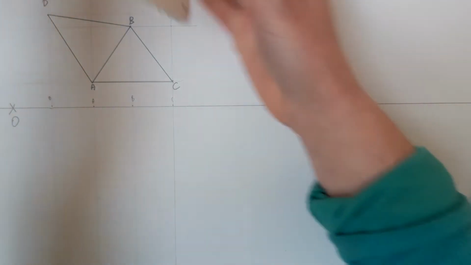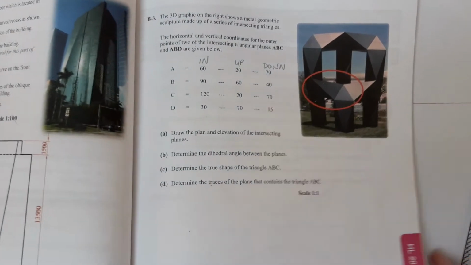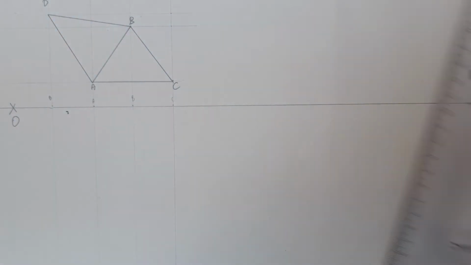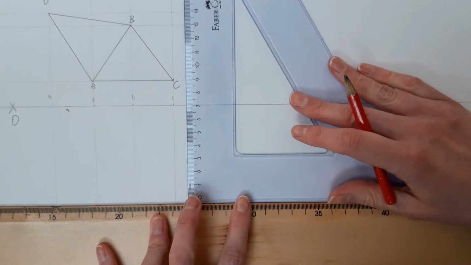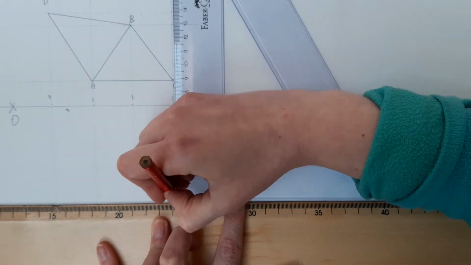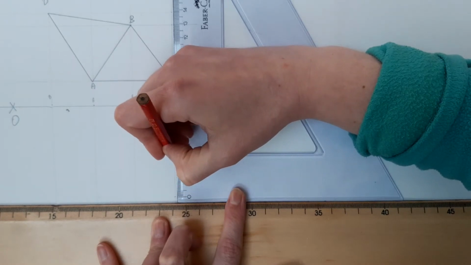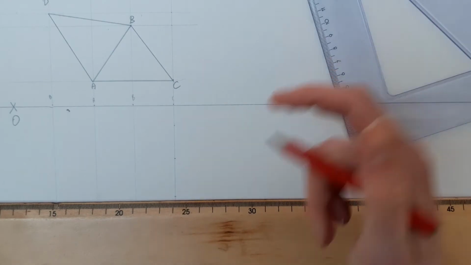That's the up measurement. The down measurement is 70, 40, 70, 15. So 70 is the biggest measurement we have. That's why I'm doing 70, 40, 70, and then 15. Just going to bring all of those across.